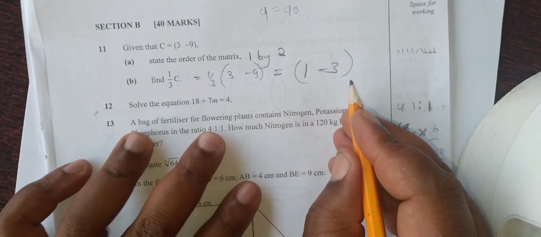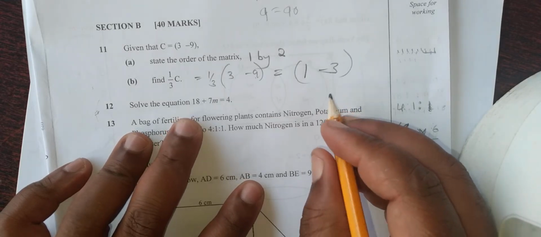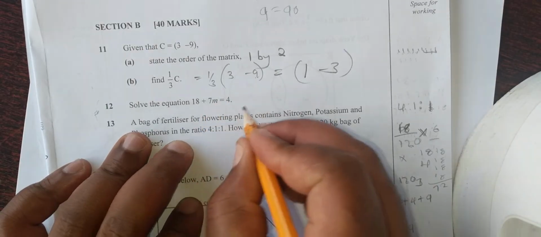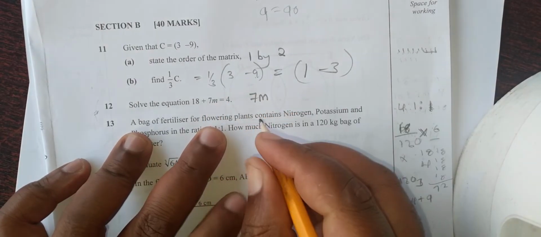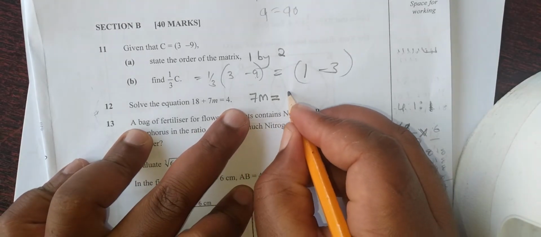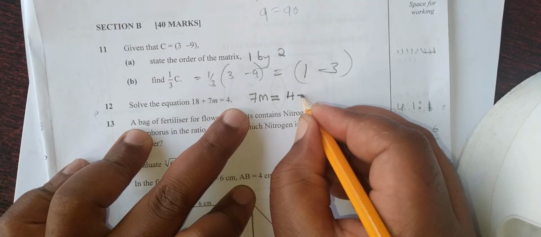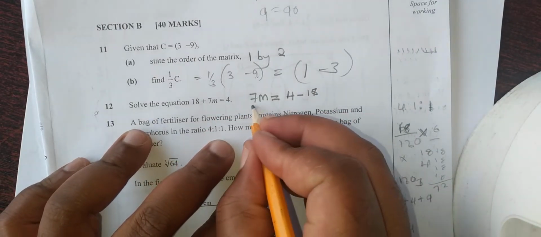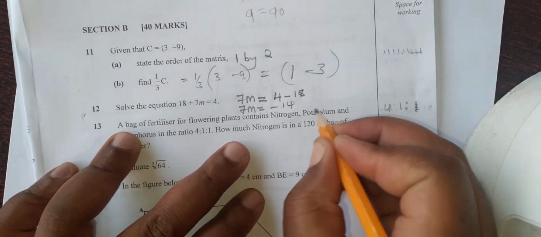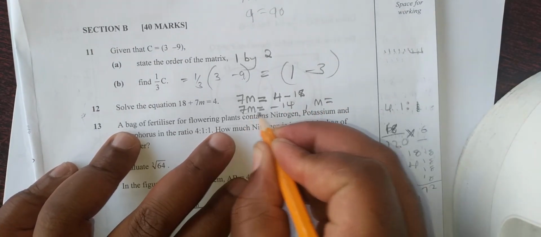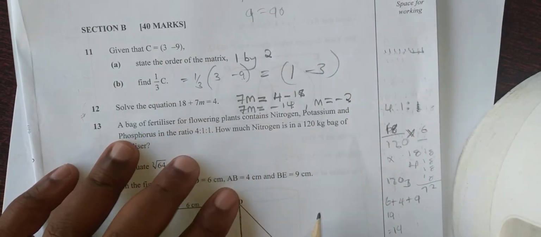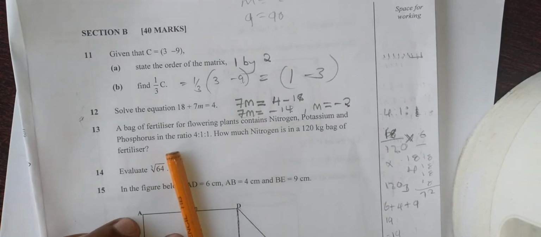Okay, then here we are saying let's solve. So how do you solve this one? You take this other side. So you have 7m is equal to 4 minus 18. What do we get? 7m is equal to negative what? 14. Meaning that m will be equal to divide by 7 and 7. So m is negative 2. Alright, m is negative 2. Okay, go to the next question.